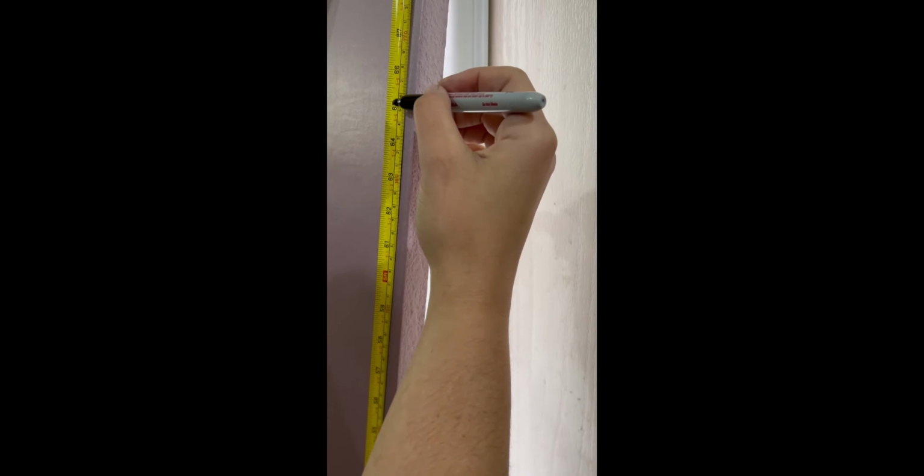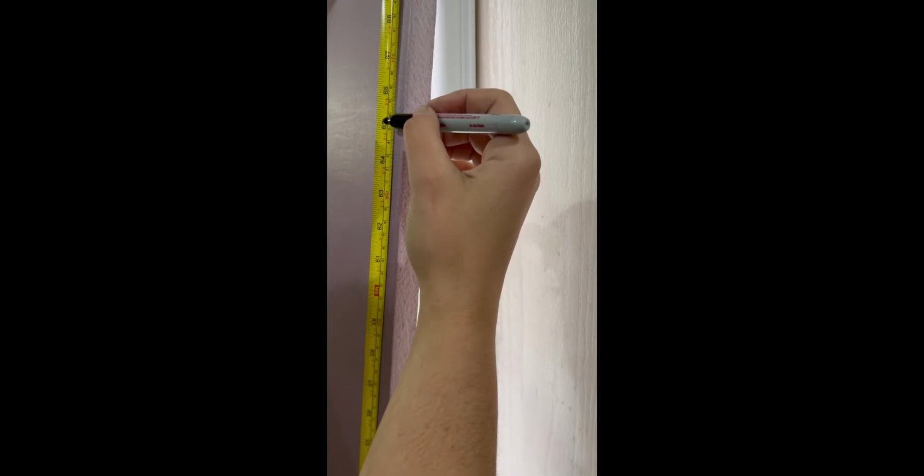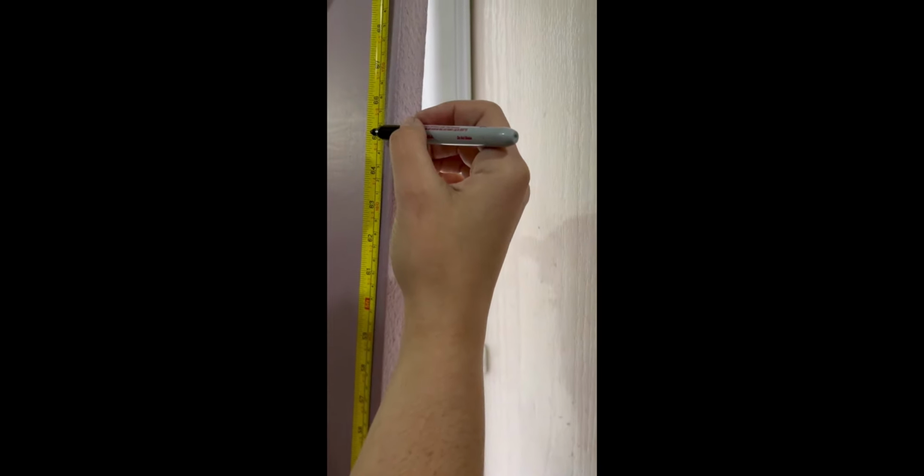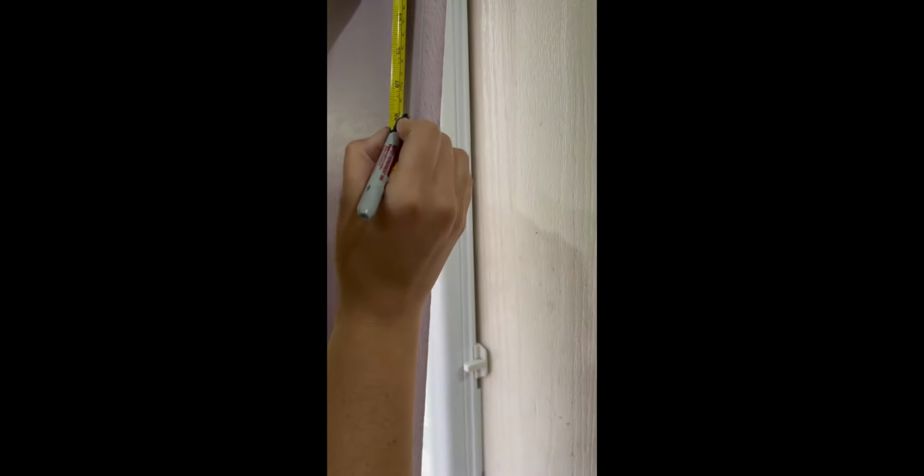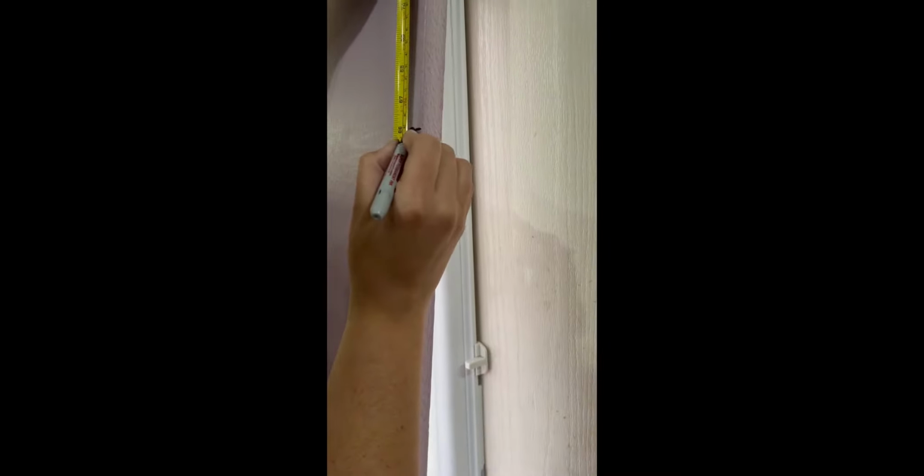And you're going to want to measure, and you're going to want to measure carefully. So I use a measuring tape to find the exact measurement that I'm looking for, and then I mark it. And there is a plastic film you'll see later that's on these boards.